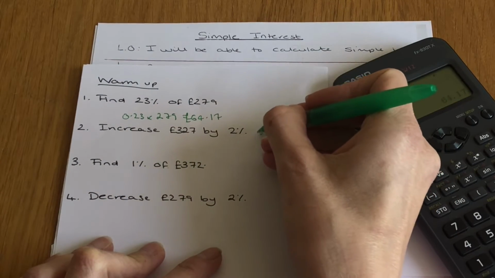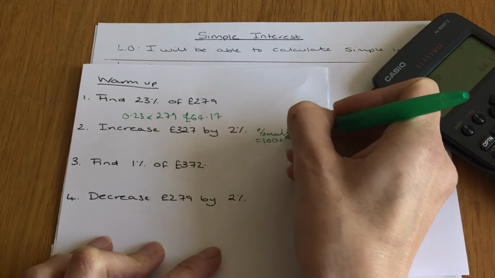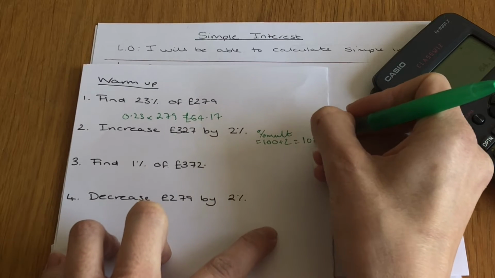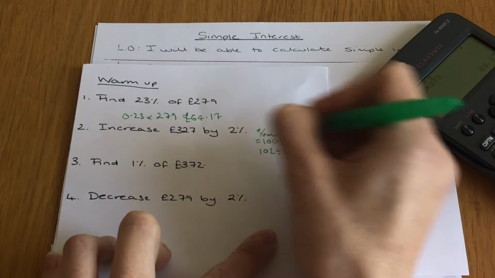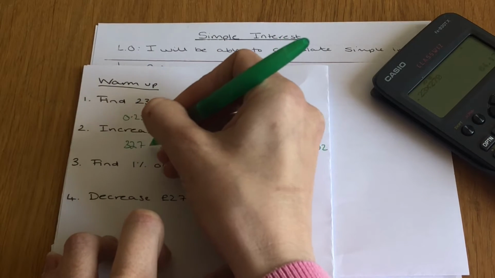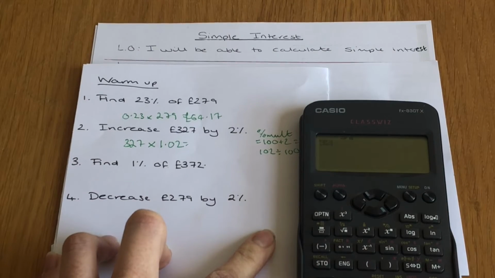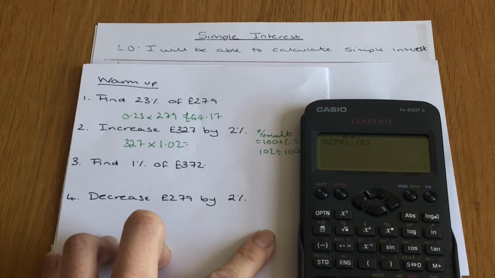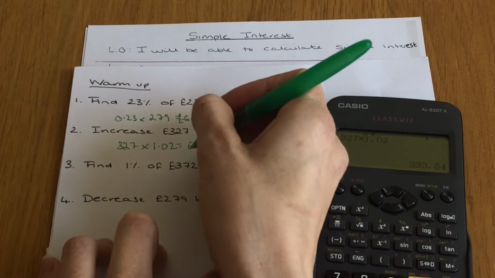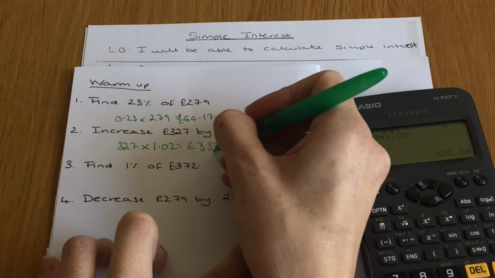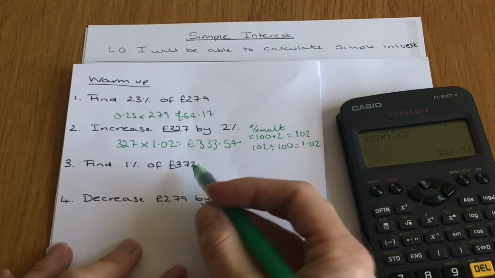Okay, increase 327 by 2%. So I'm going to find my percentage multiplier by doing 100 add 2, which is 102, divided by 100, gives me 1.02. So 327 times 1.02 gives me £333.54.